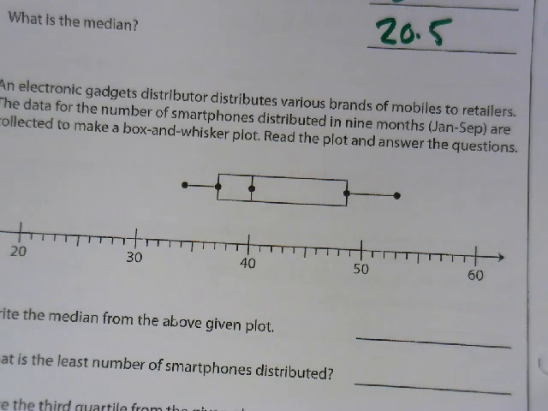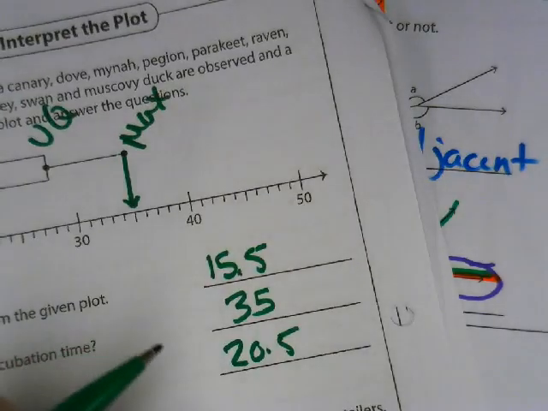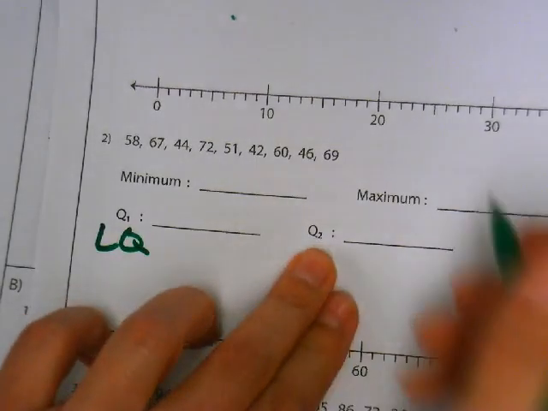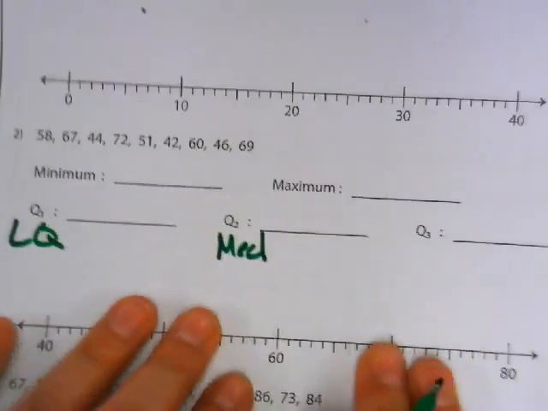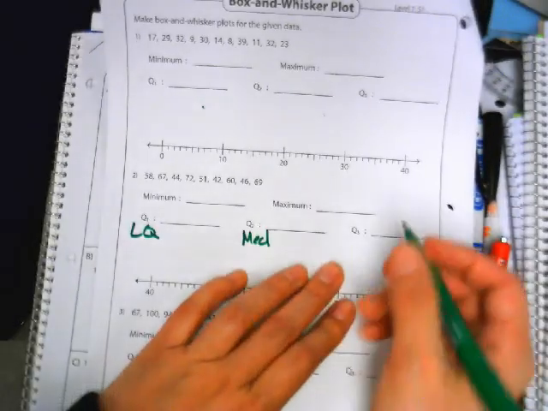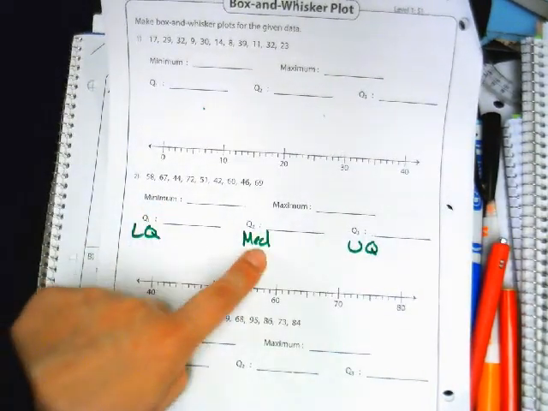Okay, so what's number 2 on page 6? Did you put them in order? What's the minimum? 42. What's the maximum? 72. Okay, they use different language, right? Q1, Q2, Q3. Q1 is lower. Q2 is the median, the middle. Q3 is the upper quartile.